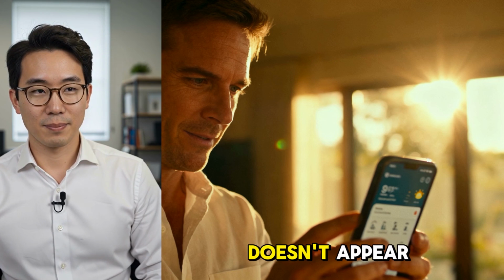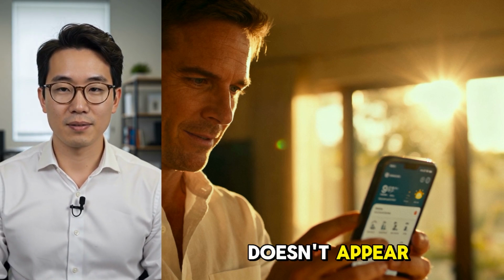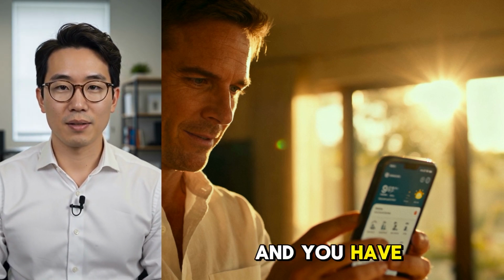The green dot doesn't appear. The orange dot doesn't appear. Nothing appears. The camera is running and you have no way of knowing.